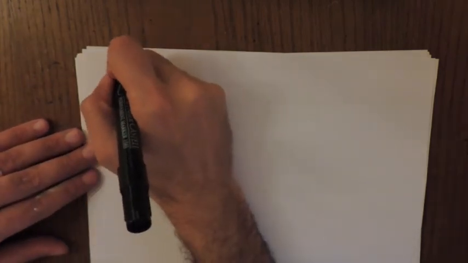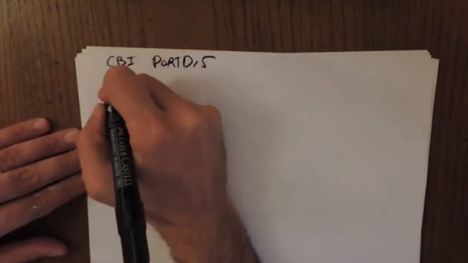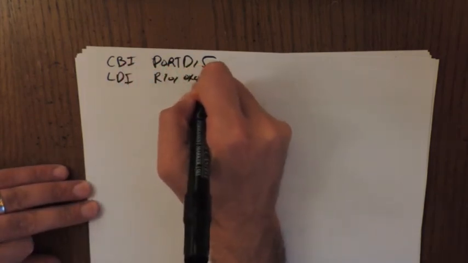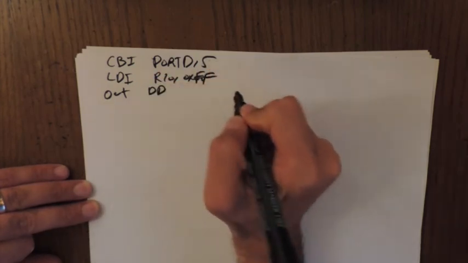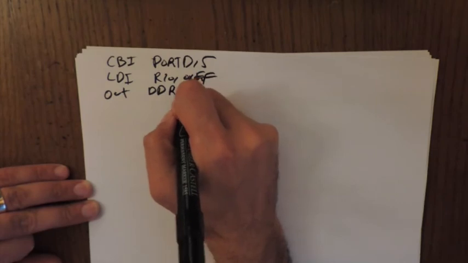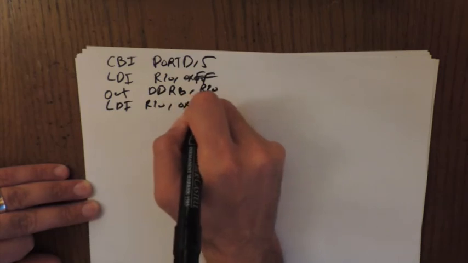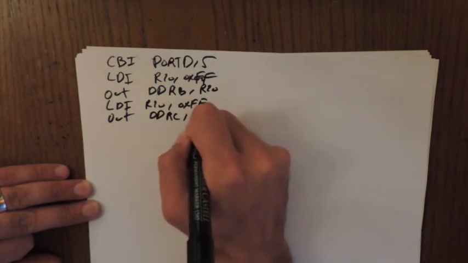Okay, so first we need to set up the ports. Both ports are output and we have PD5 as input. So first we start with CBI PORTD, 5, then LDI R20, 0x00, out DDRD, R20, so it's going to be an input. Then DDRB: LDI R20, 0xFF, we can omit this, out DDRC, R20.